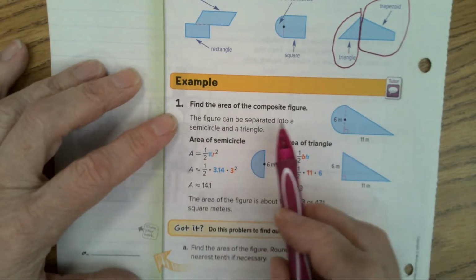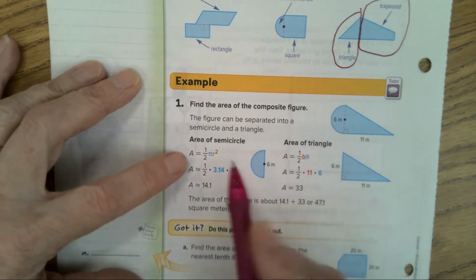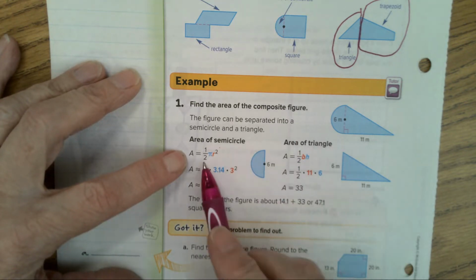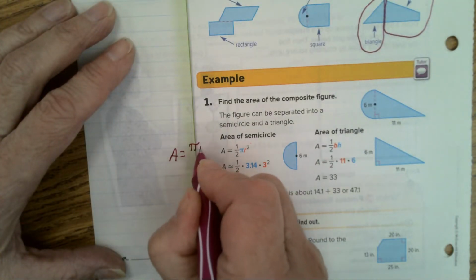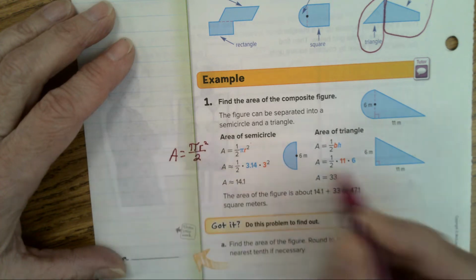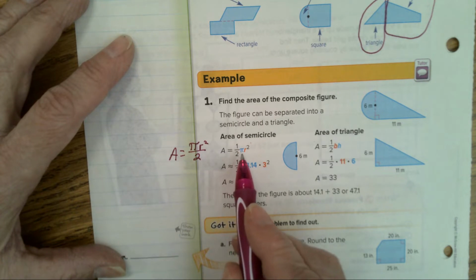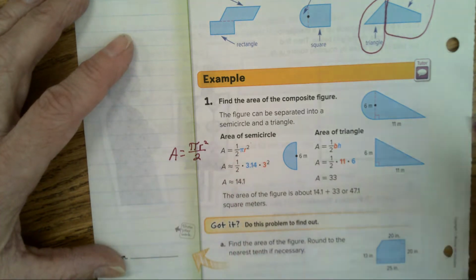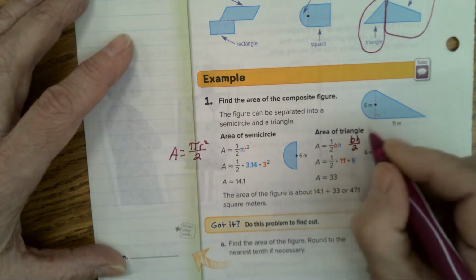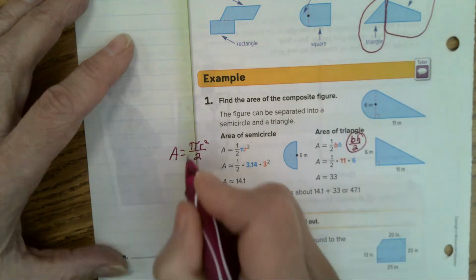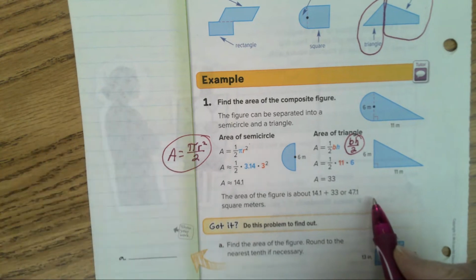Let's look at example 1. Find the area of the composite shape. Well, semicircle, triangle. You find the area of the semicircle, pi r squared. I would have done it like this: the area of a semicircle is pi r squared divided by 2. They use 1/2. This is the same thing for the semicircle. You got it? The triangle, I like base times height divided by 2, but 1/2 is still the same thing. You'll get the same answers, and then you add them together. Any questions?